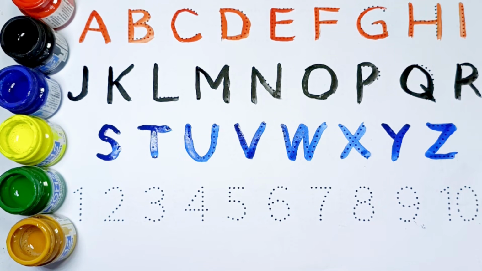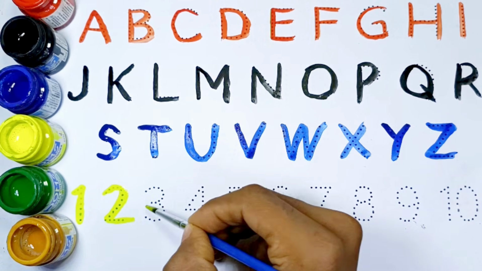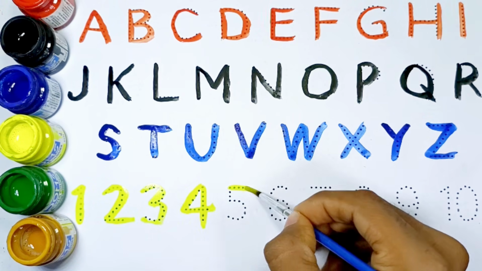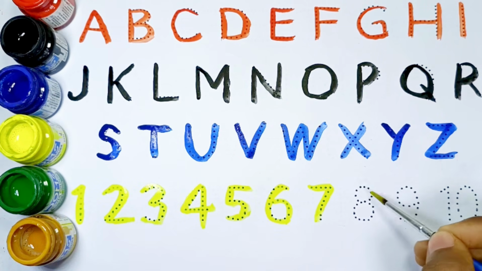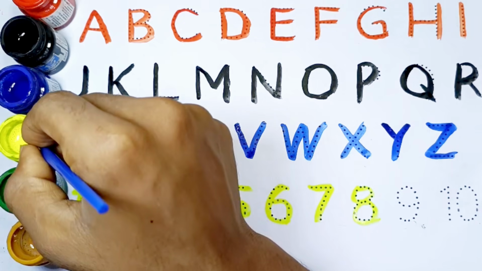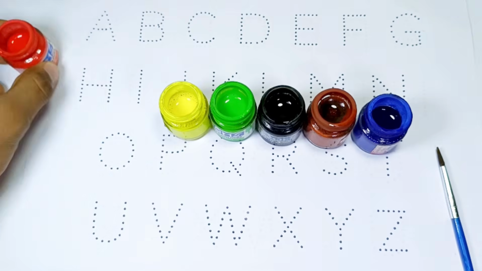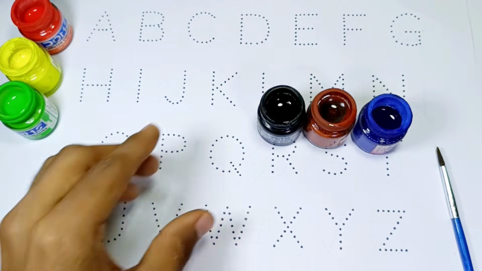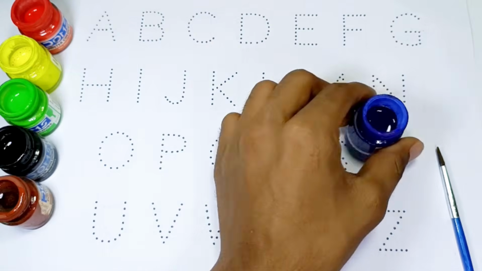Now you draw numbers, and first you draw 1 and use yellow color. 1, 2, 3, 4, 5, 6, 7, 8, 9, and 10. Red color, yellow color, green color, black color, brown color, and blue color.